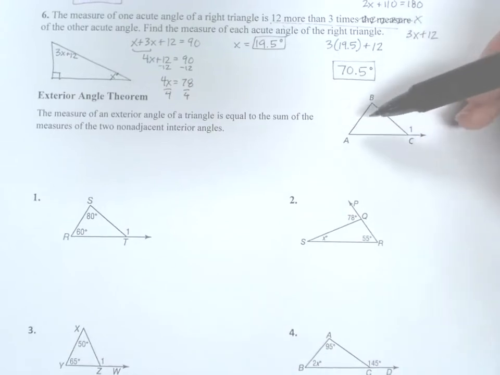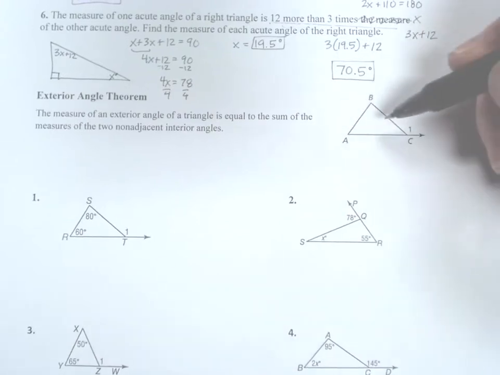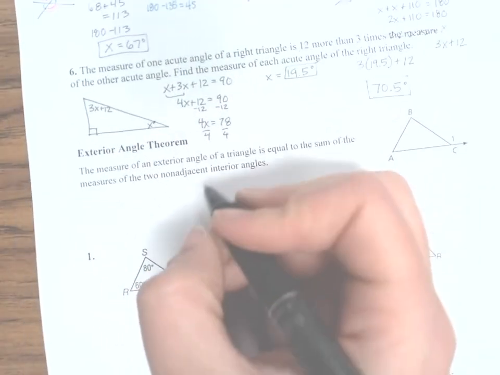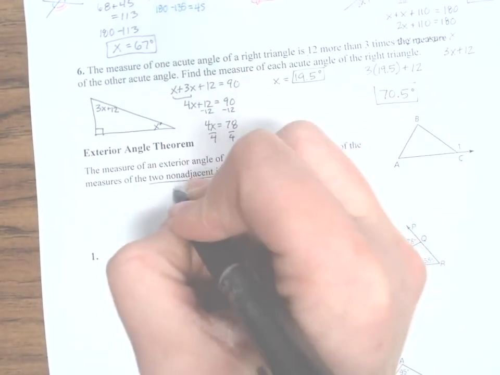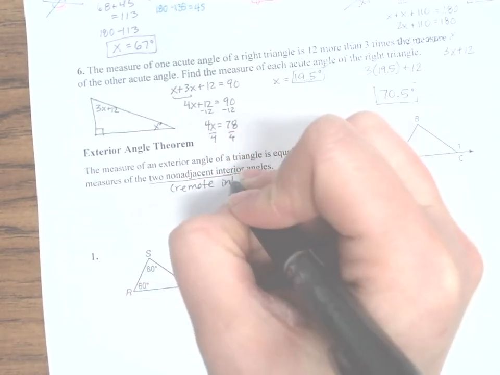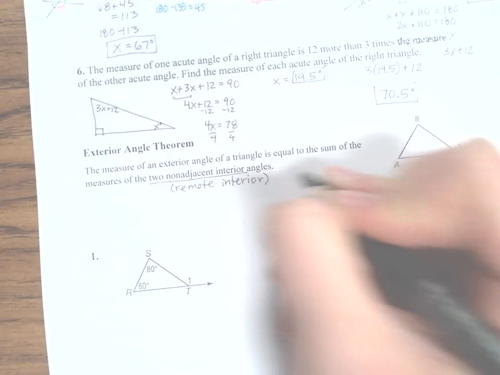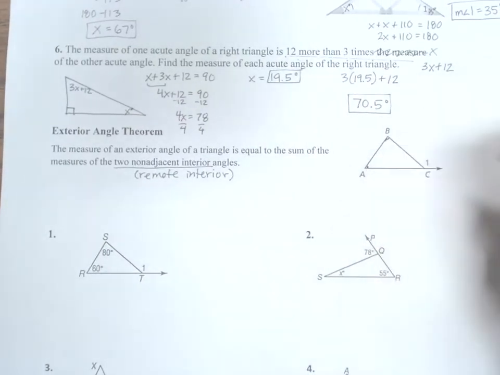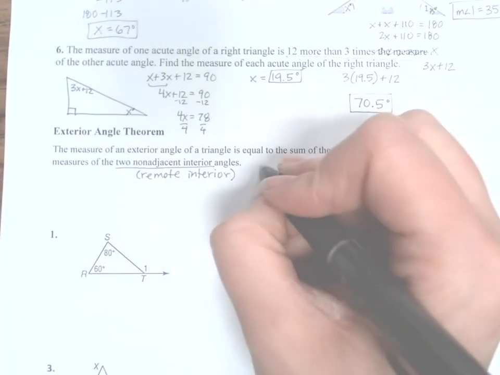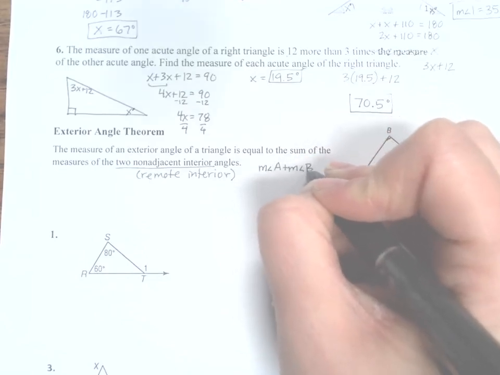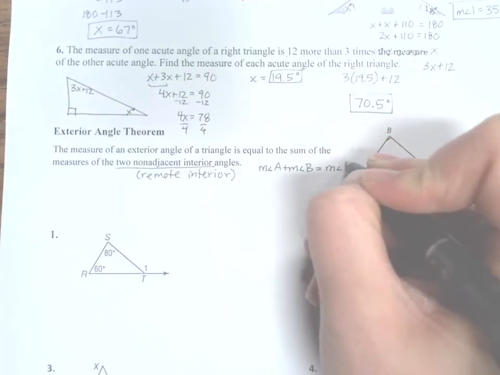So the measure of an exterior angle of a triangle is equal to the sum of the measure of the two non-adjacent interior angles. And these are also called remote interior angles, so you may hear it either way. So basically, the two that are not right touching one, so the two across from it. So this is saying, in other words, that the measure of angle A plus the measure of angle B is equal to the measure of angle 1.